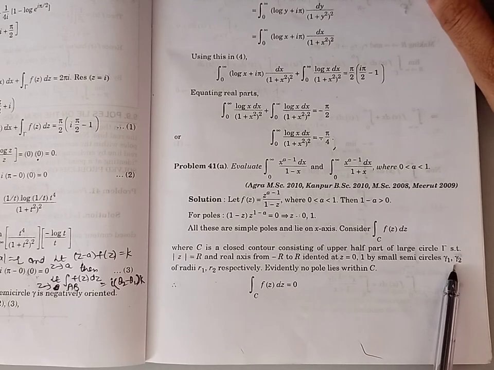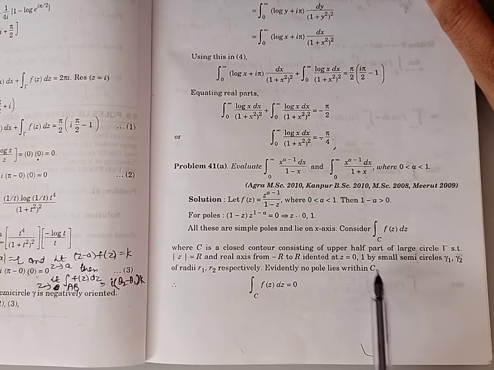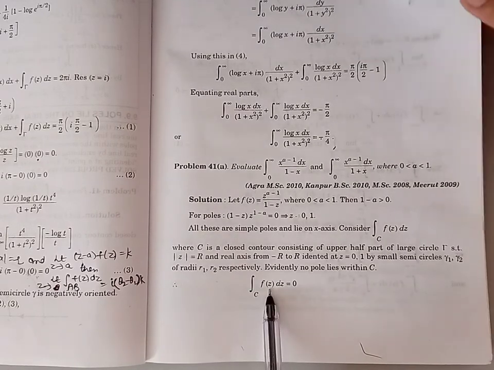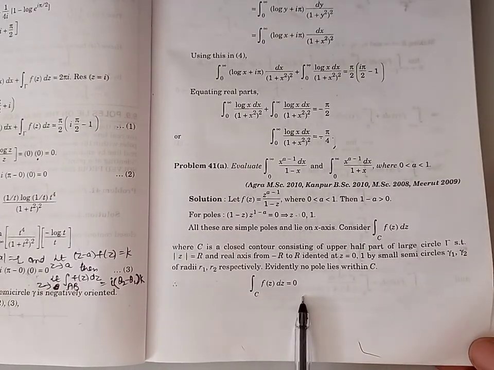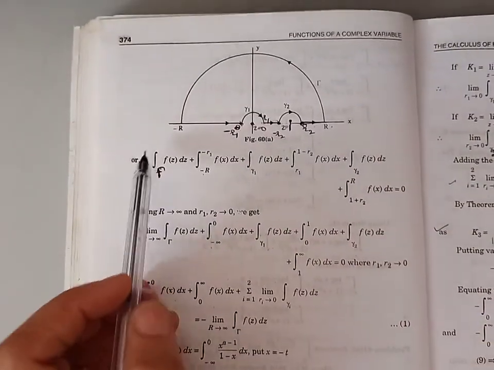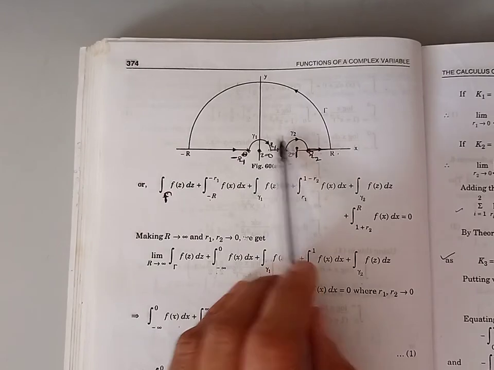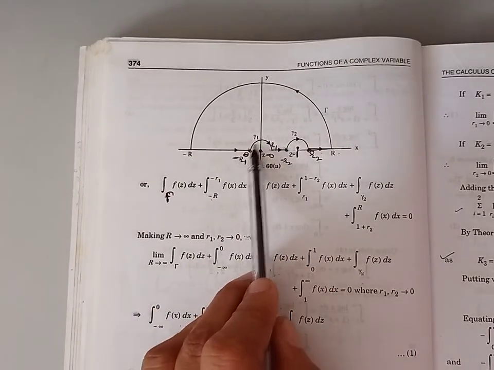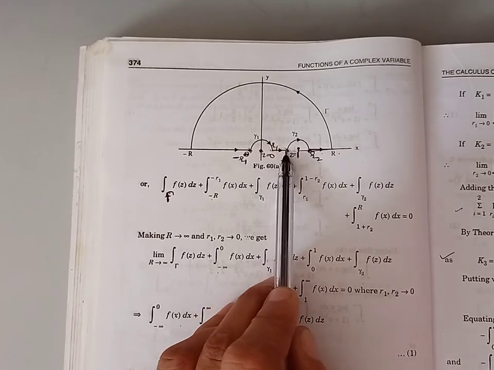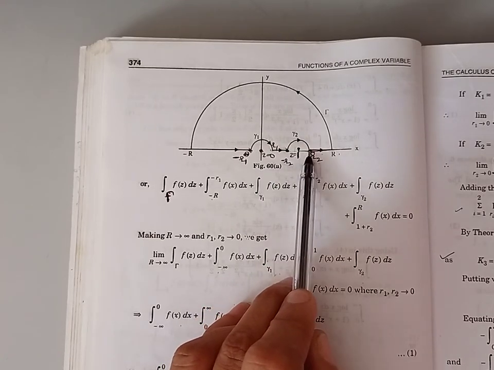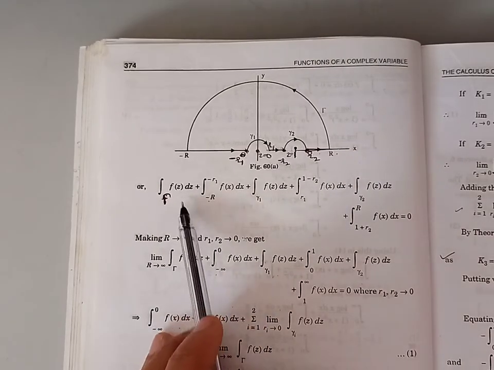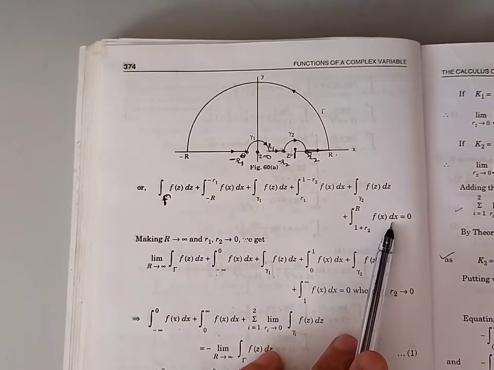Now there are no poles lying within C. So by Cauchy's theorem, the integral of the function over C will be 0. Now C consists of the following parts. One is this semicircle gamma, another is this line, then this semicircle gamma 1, then this line, then this semicircle gamma 2, then this line. So we have the sum of these following integrals equal to 0.